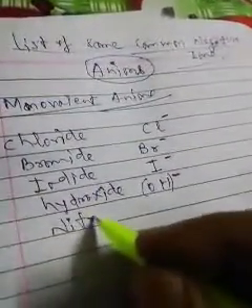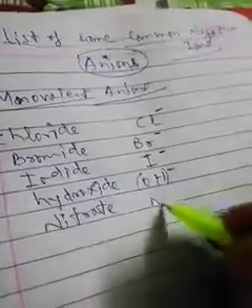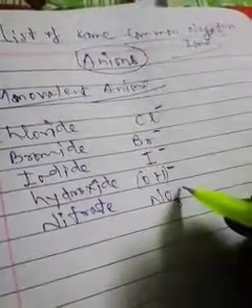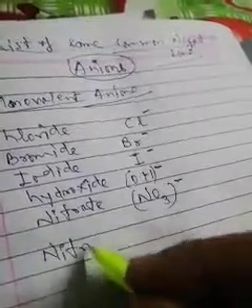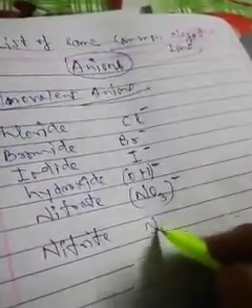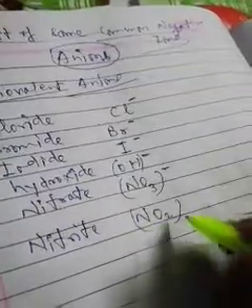This OH- is a negative ion, hydroxide ion. Nitrate, NO3-, is also charged -1. Nitrite, NO2-, single charge.